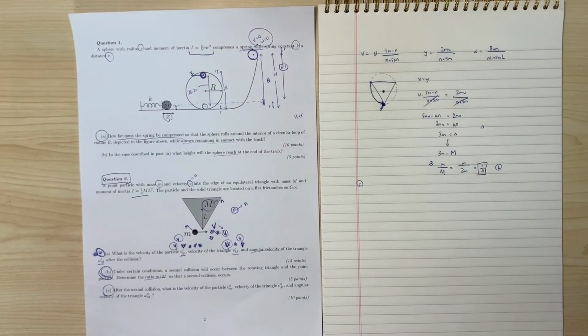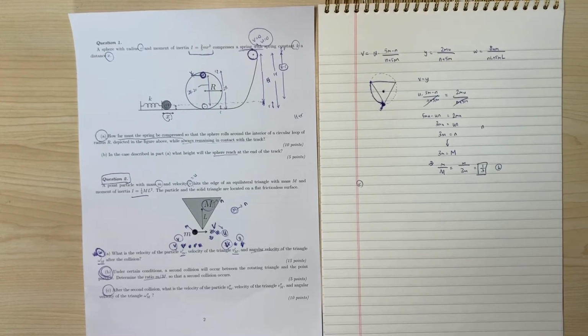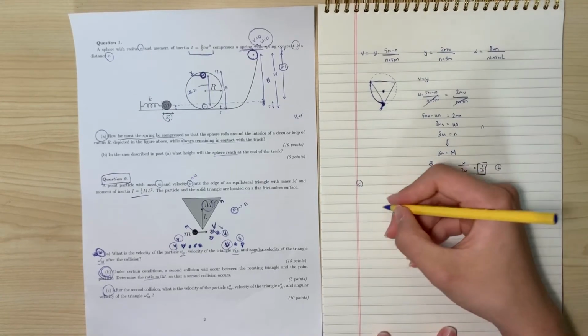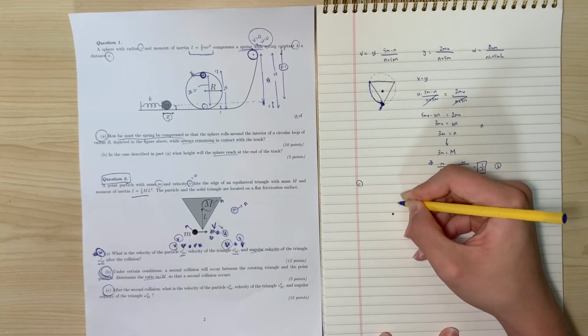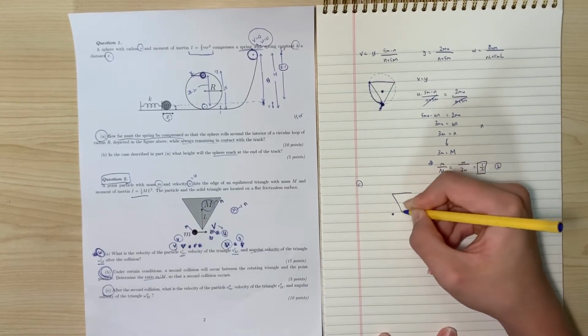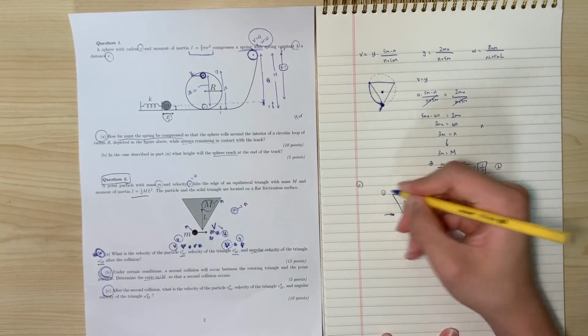After the collision, what is the velocity of the particle, velocity of the triangle, and angular velocity of the triangle? So after the second collision, you imagine the ball hitting here. The triangle is here. The ball was moving like that. That's the first part.